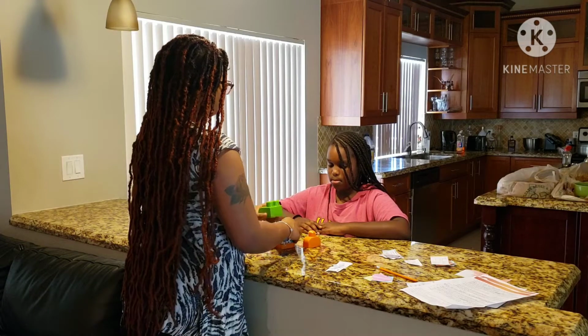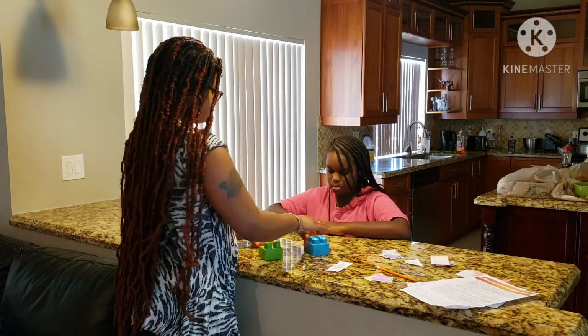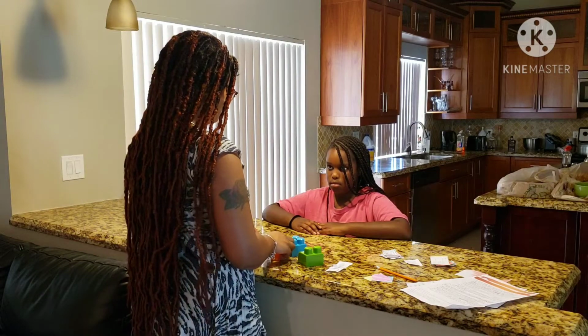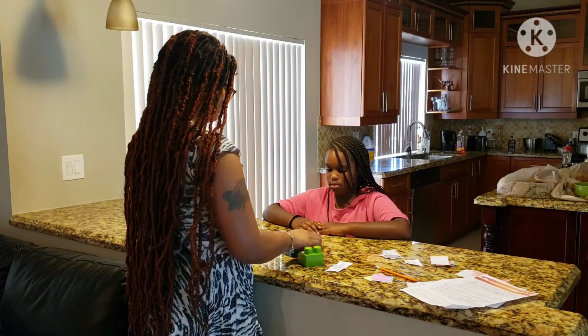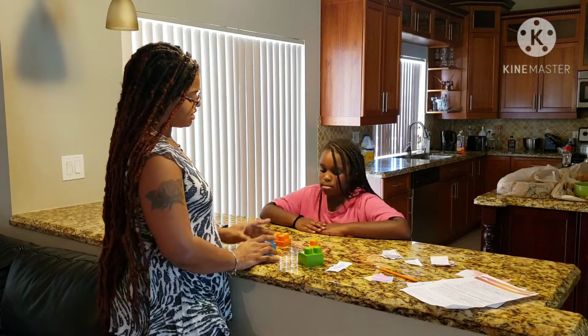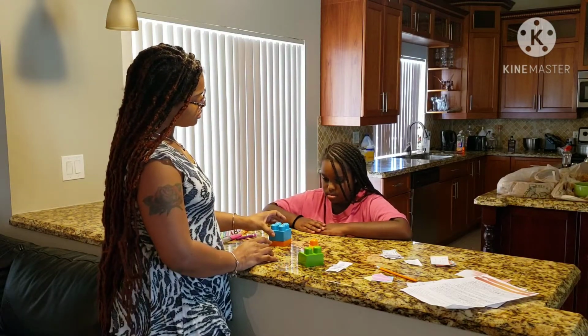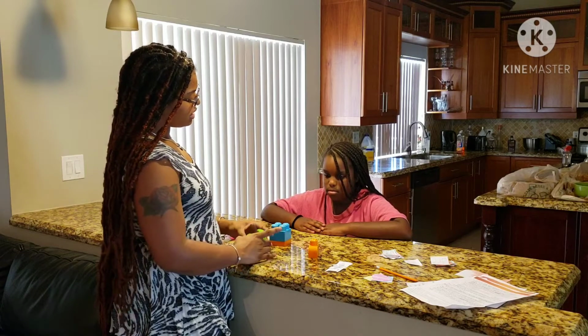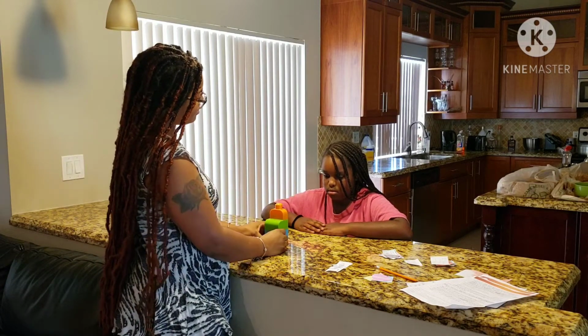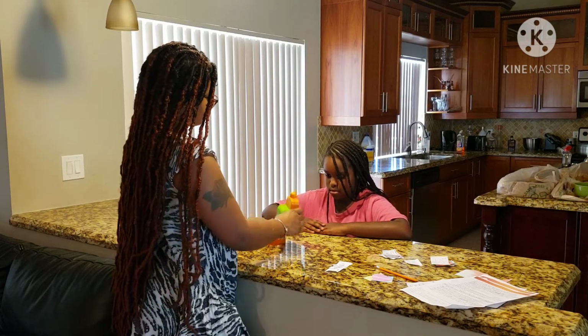No, I'm going to show you one more time, okay? First, we're going to start off with the orange. Then we're going to put the blue on top. Then the green. Then the chimney. Let me see you do it.